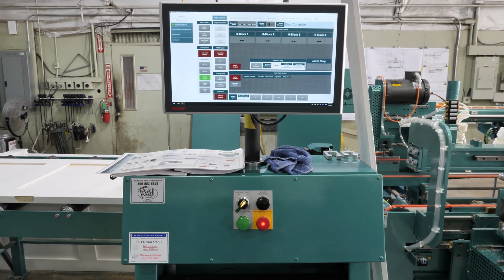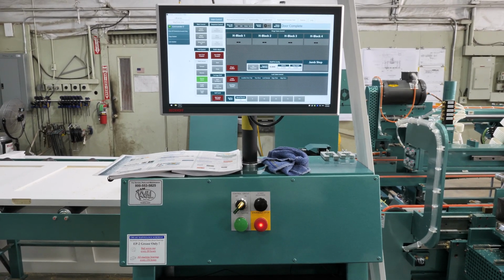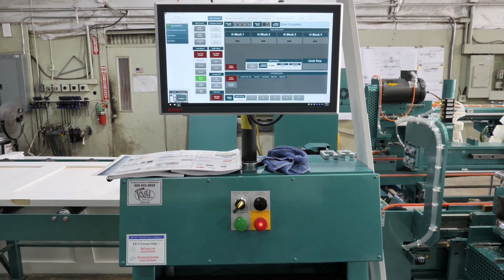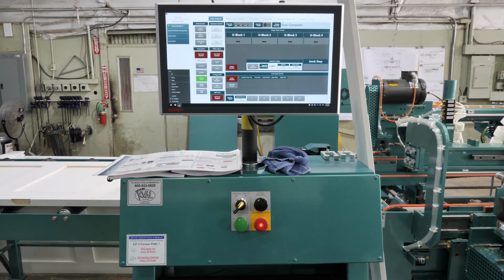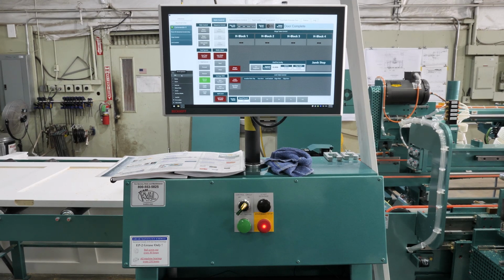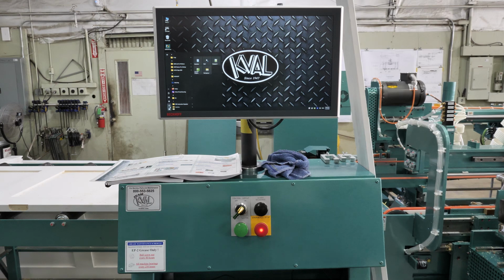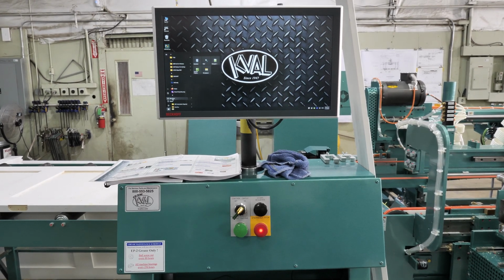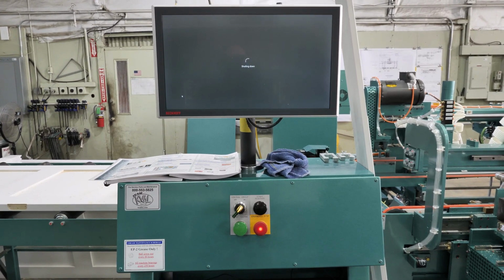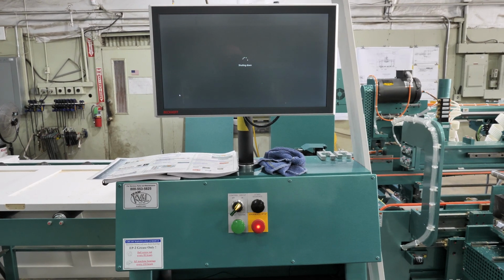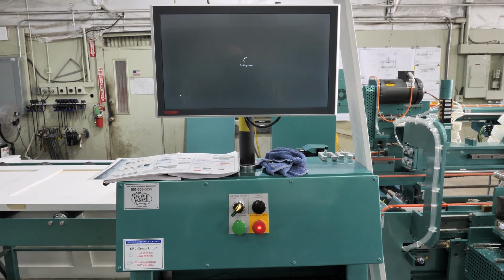All right, now that you're ready to power down the machine, we'll go down and right click on the icon for Kval Cam. You'll go up to the exit. We'll go down to the windows, go to the power icon and shut down. And then you'll wait on the screen till it says machine is ready to shut down.